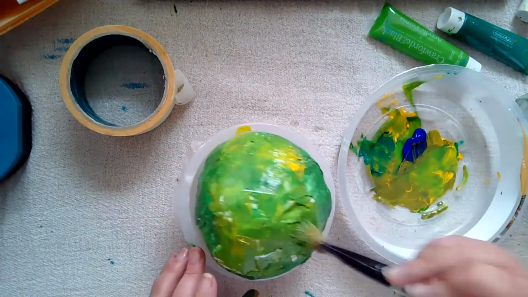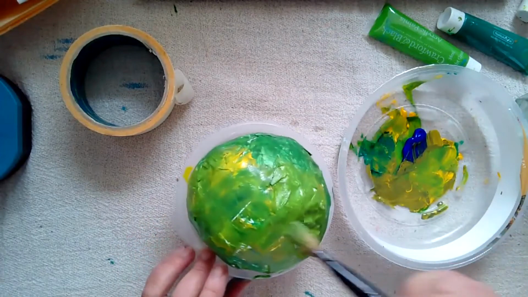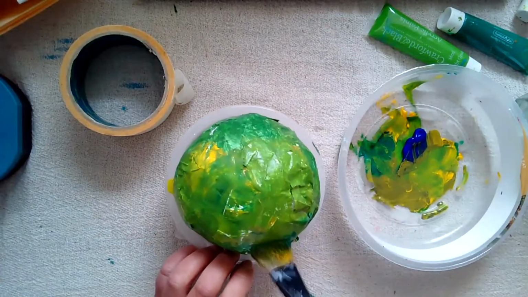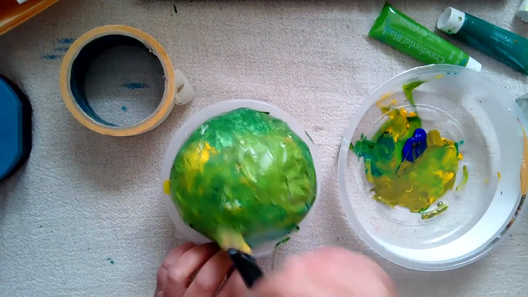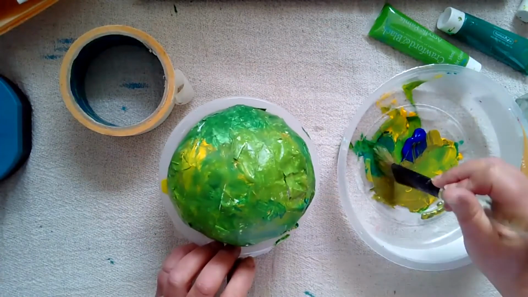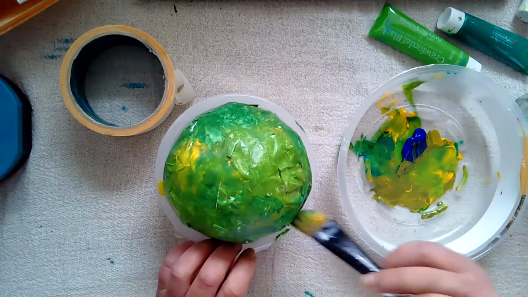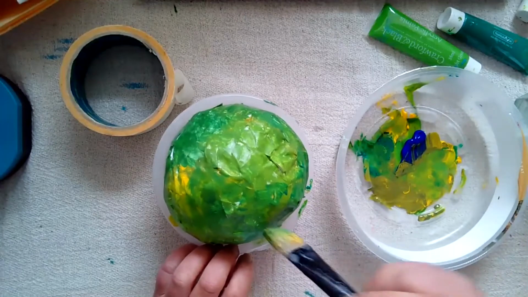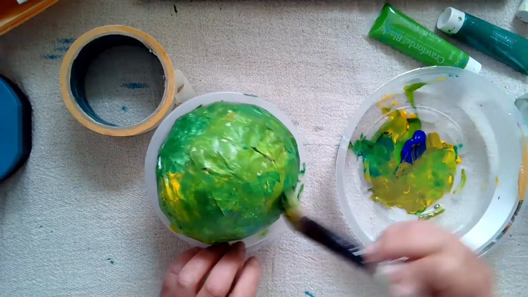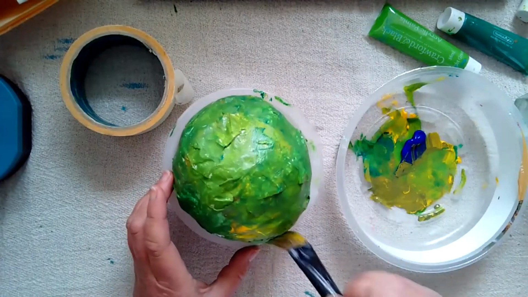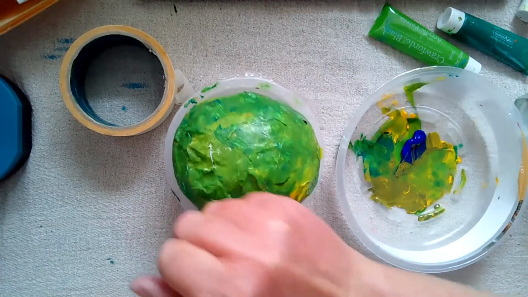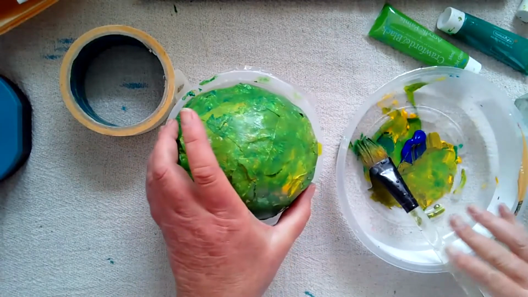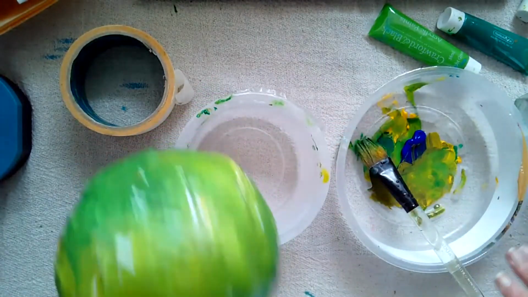It is looking like this is nearly done. I have some bits and pieces to cover. I'm nearly done. It's good to have wet wipes ready, handy. This is quite a messy project. Okay, so I think my green nature planet is done now.